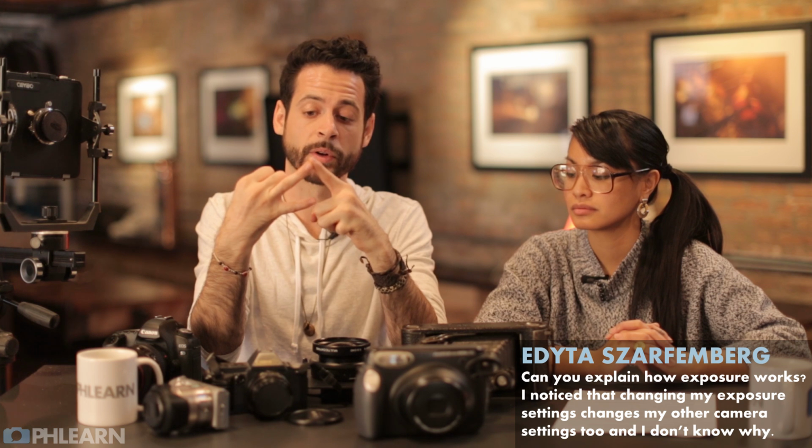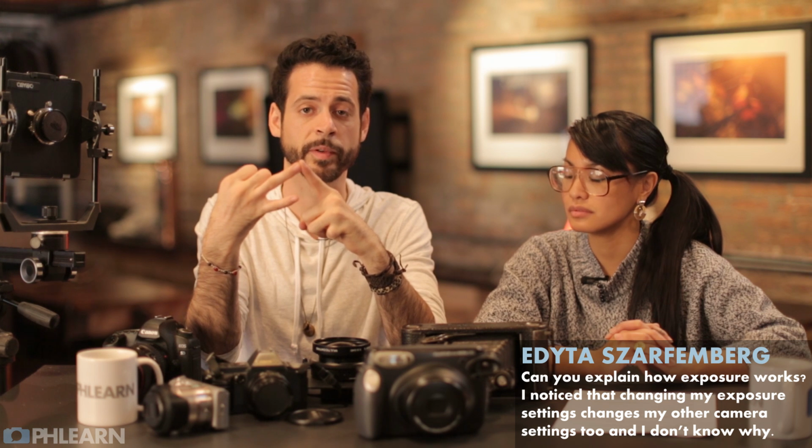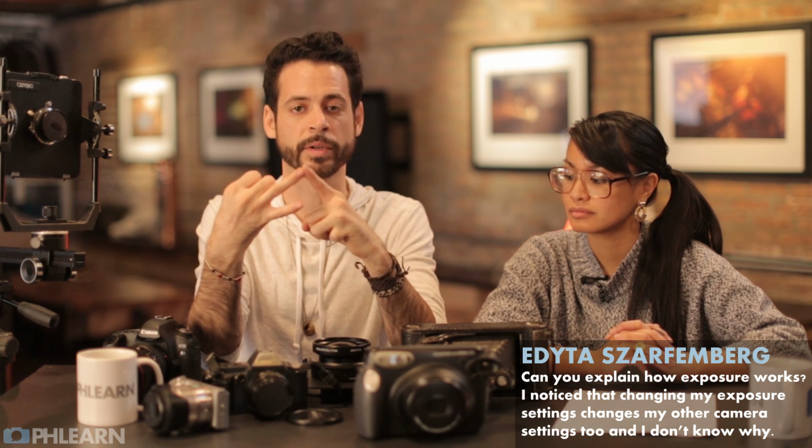Now time controls light as well, but it'll control how much motion blur there is. So if you've taken a picture at a party or something like that and things are all blurry, it means your shutter speed was open for too long. That's not going to control your depth of field at all. It just controls how blurry something's going to be.